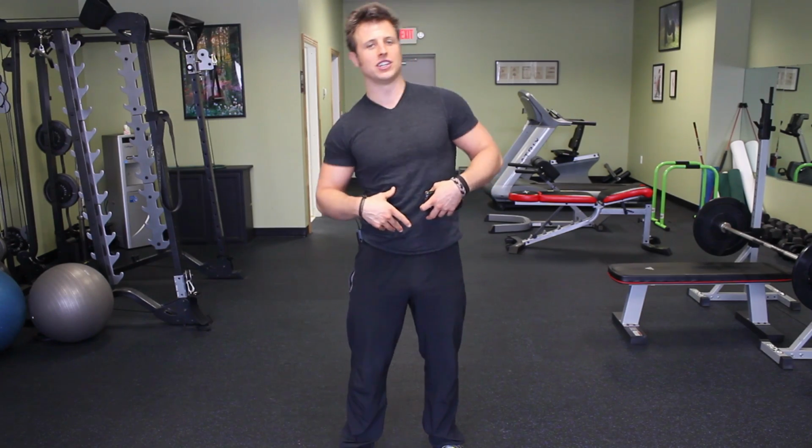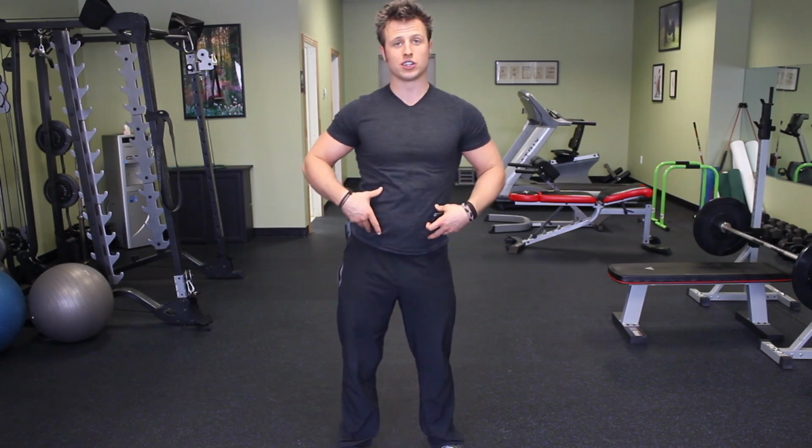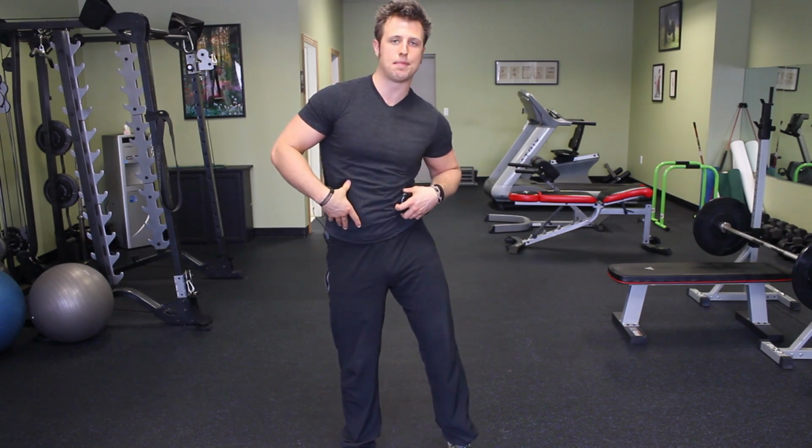Another function of the QL is to laterally flex the lumbar spine. What that means is bending side to side. So lumbar lateral flexion can look like this. It can also look like this, where one hip is hiked up higher than the other one. Now, sitting on a wallet or leaning to the side talking on a phone, those are all putting your pelvis in a compromised tilted position, and both of those can cause tightness in the QL.